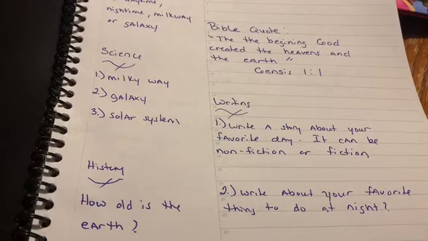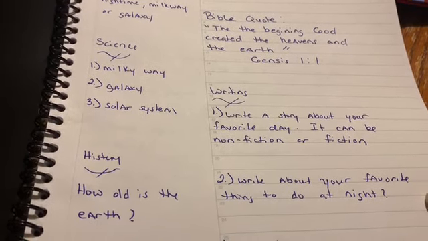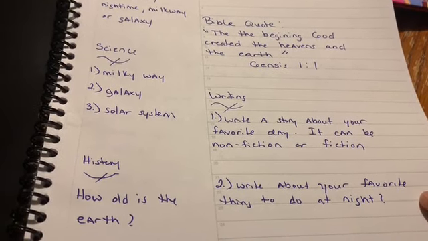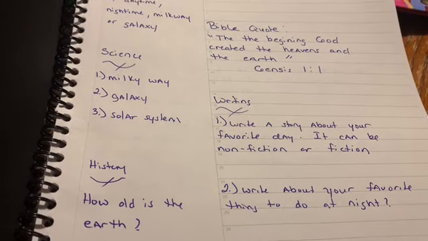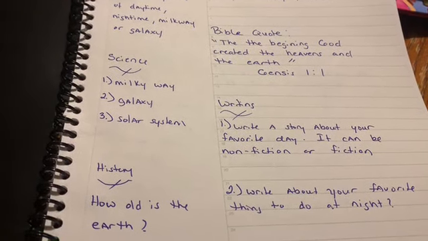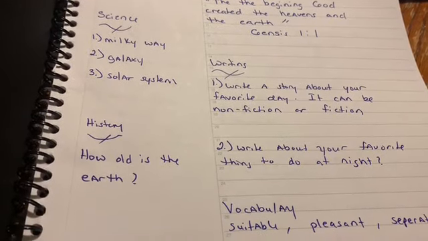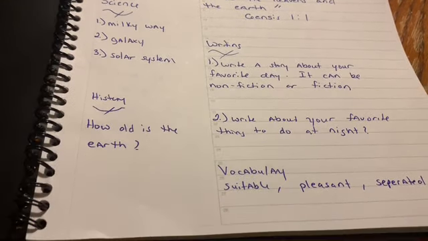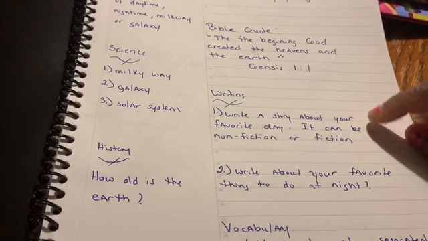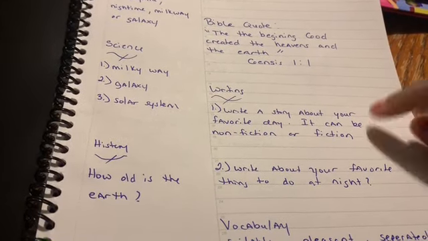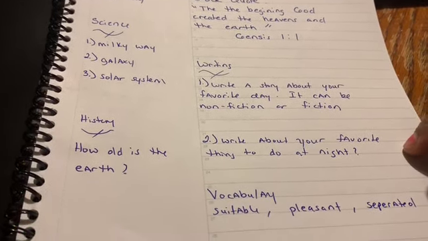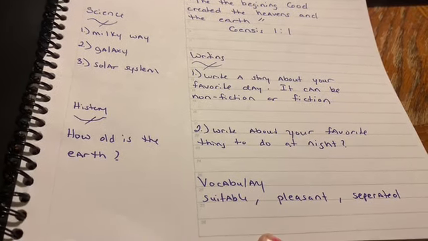And then for writing, I had the kids write a story about your favorite day. It can be fiction or nonfiction. Then we actually talked about what nonfiction means versus fiction. And then they had another option. They could write about your favorite thing to do at night. So some kids chose writing about their favorite day, and some chose to write about their favorite thing to do at night.